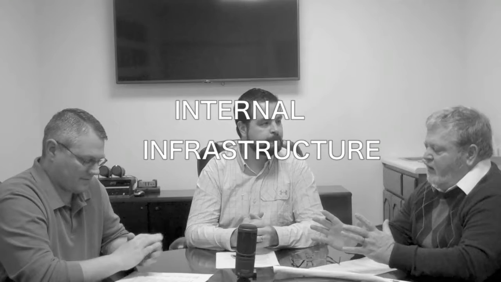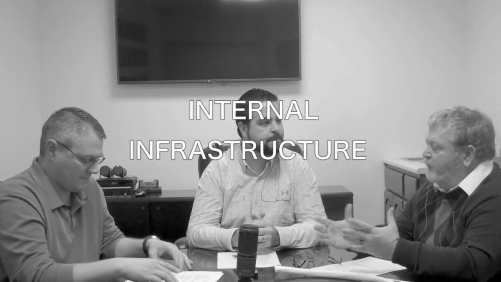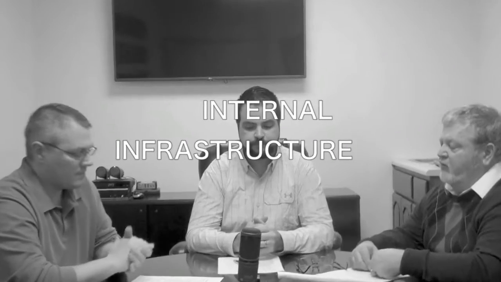So now we've got the connection to the building, and then we have to start taking a look at the infrastructure within the building itself. As you know, voice over IP requires a data connection, whether it be Cat 5 or Cat 6, and that's what we look for to each location where there's going to be a phone.